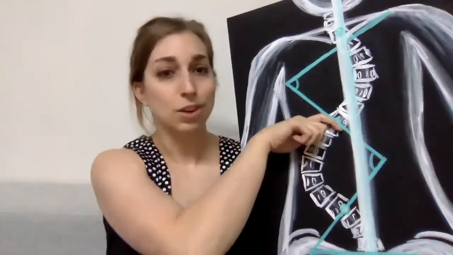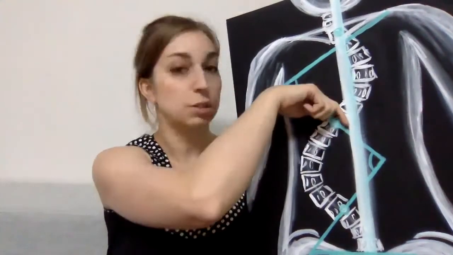It's not a perfect measurement because everybody is going to look at the x-ray a little bit differently. Somebody else could look at this same scoliosis and say, I don't think it's most tilted at this level, I think it's most tilted here. So they might draw their lines a little bit differently. That's why there's about a plus or minus 5 degree variation between people that are measuring the scoliosis.